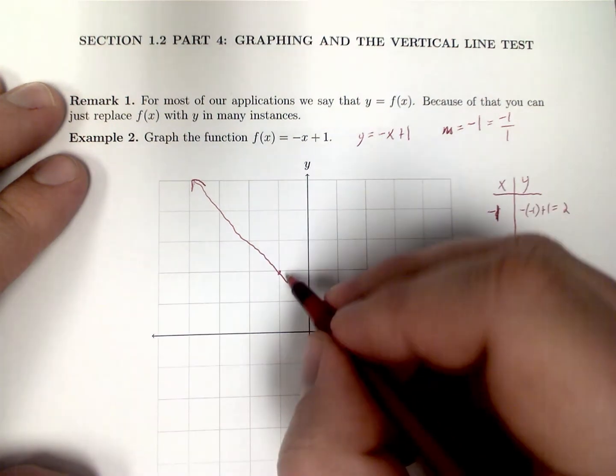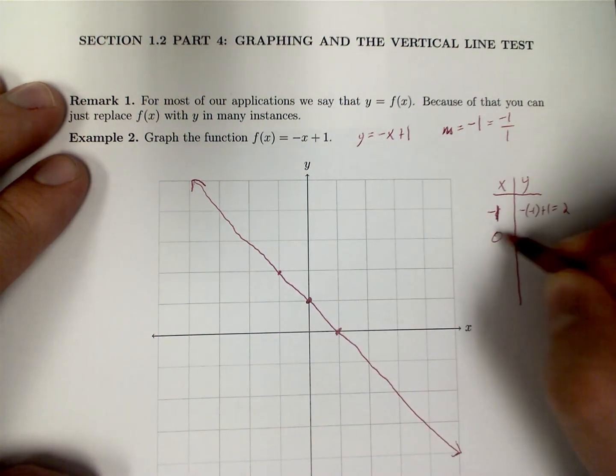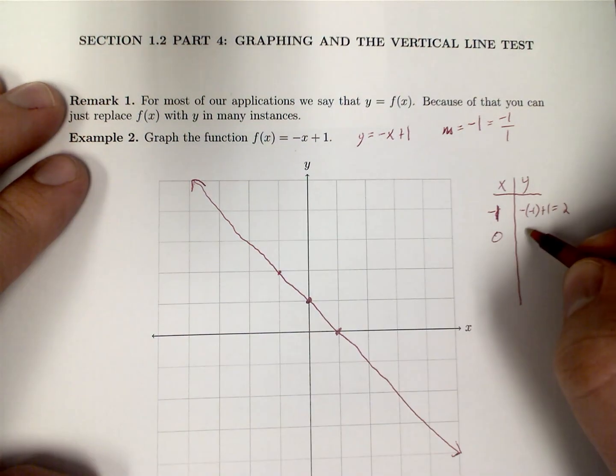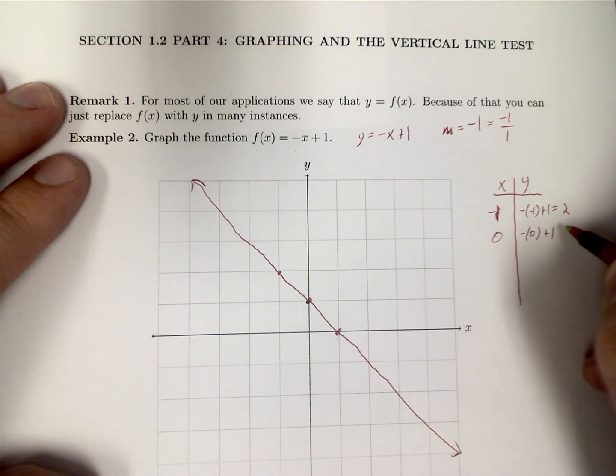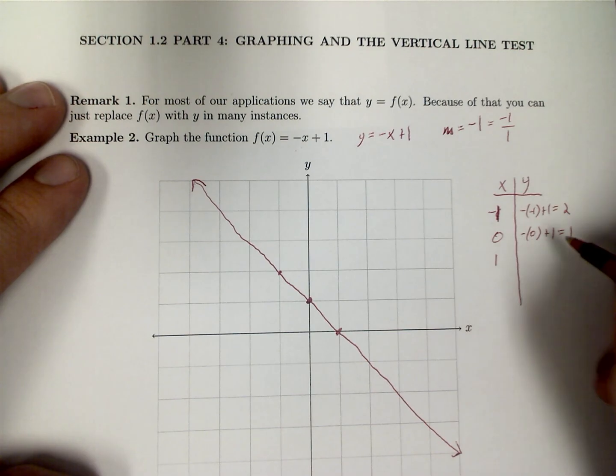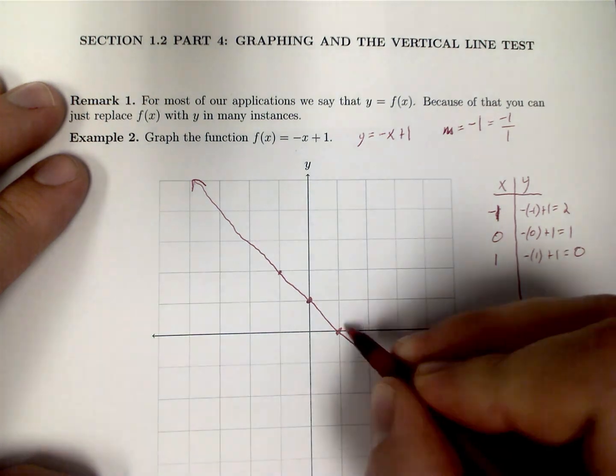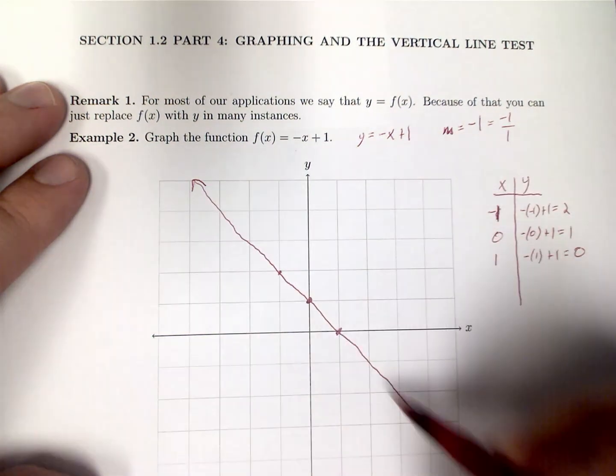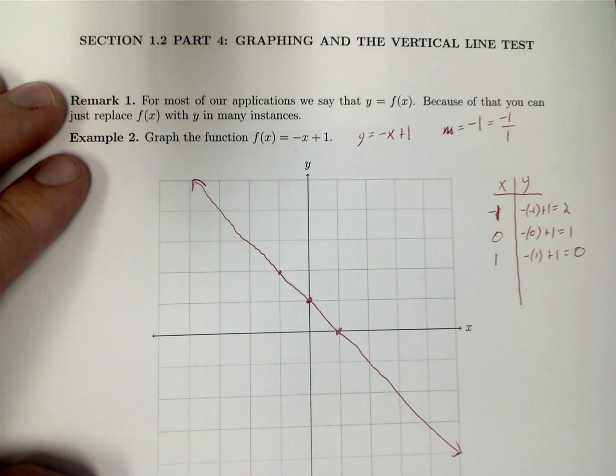So (negative 1, 2), which is what we have here. If you plug in 0, negative of 0 plus 1 is 1, so (0, 1), which we have there. Or you can plug in 1, negative of 1 plus 1. Negative 1 plus 1 is 0, which is what we have here. Again, 3 points should be enough to make a line.